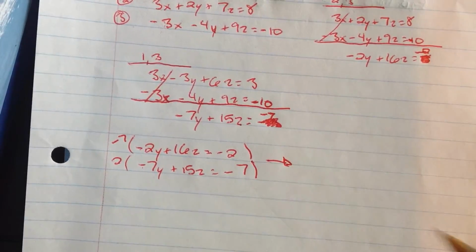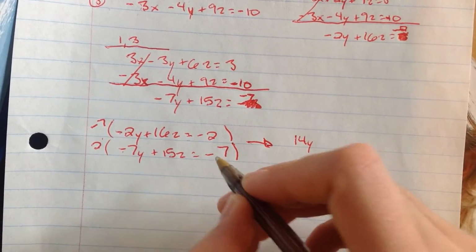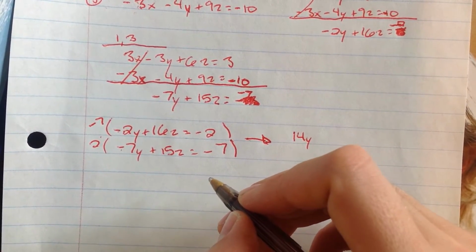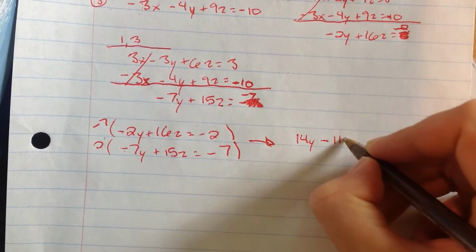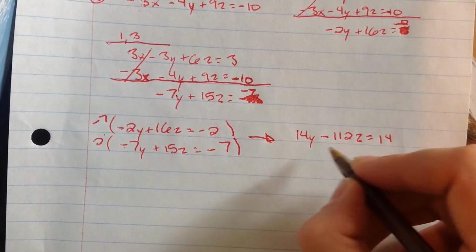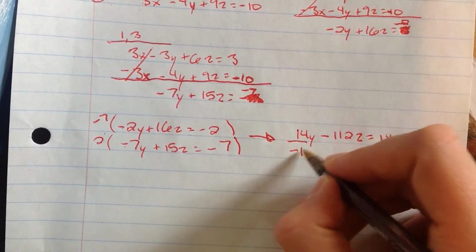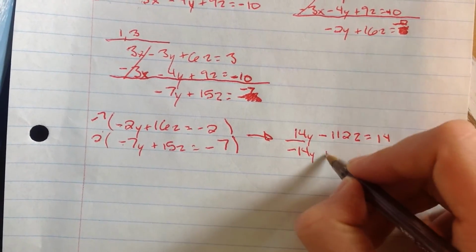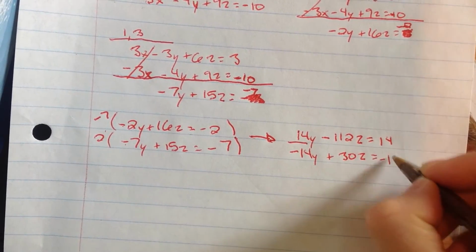So my new equations become 14y minus 112z equals 14. And my bottom equation becomes negative 14y plus 30z equals negative 14.